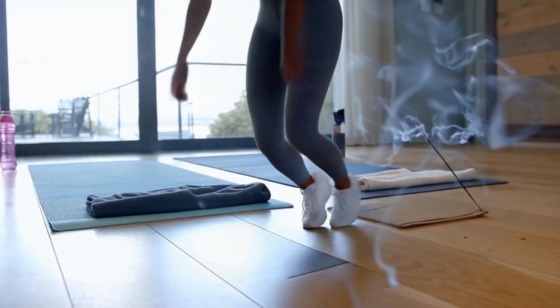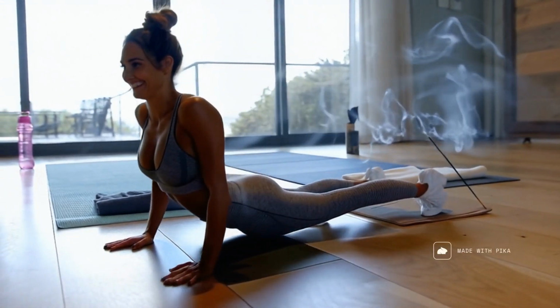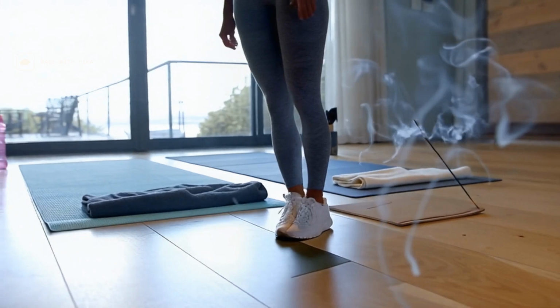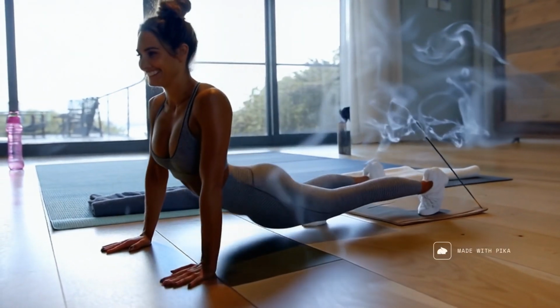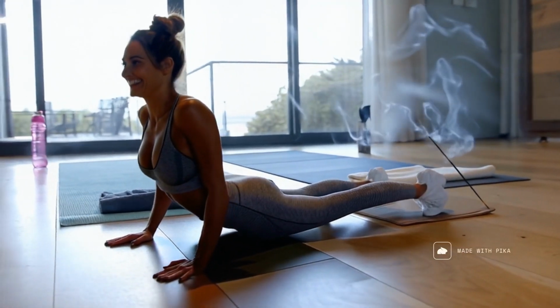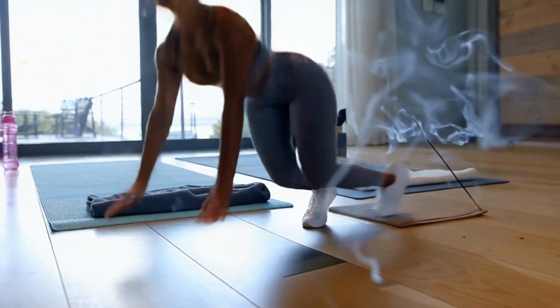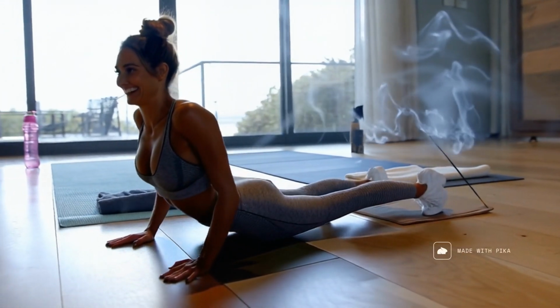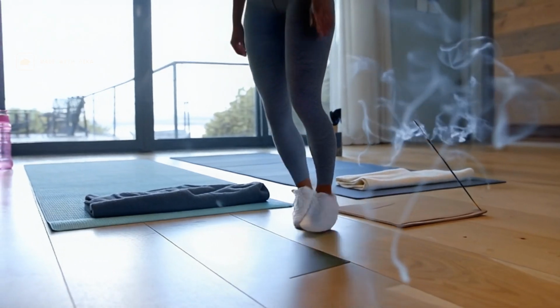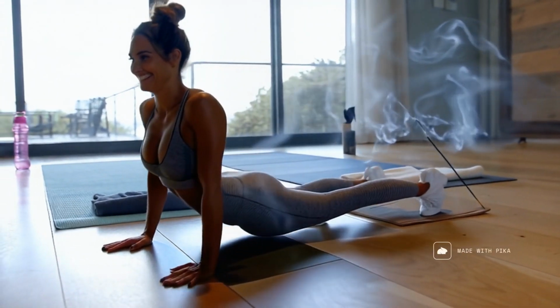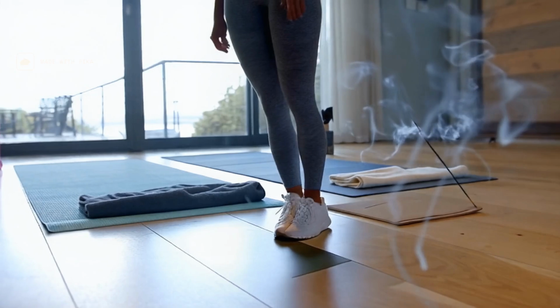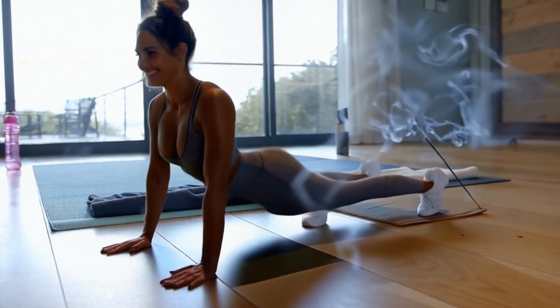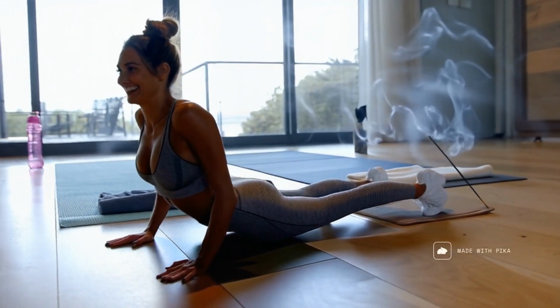So again, Pika has her dropping to the ground. Her figure looks nice once she is down into this pose. Is that a cobra pose? I'm sure somebody's going to correct me on that. I don't think it's quite a cobra pose. However, I do need to mention that Pika did a great job of maintaining the smoke as our model is jumping into her yoga pose.